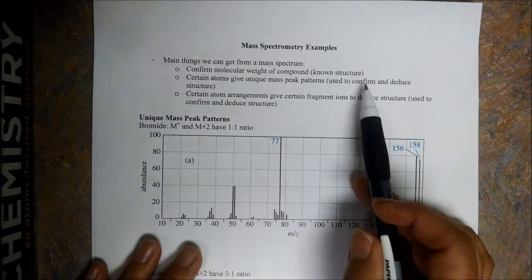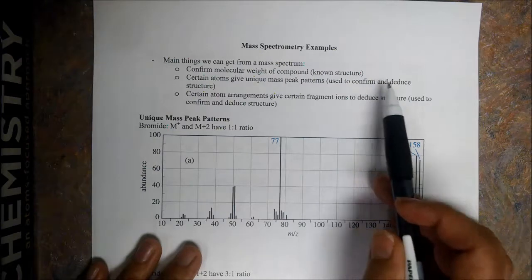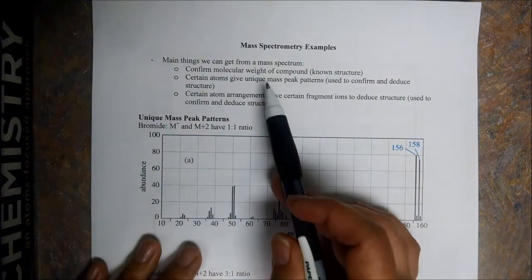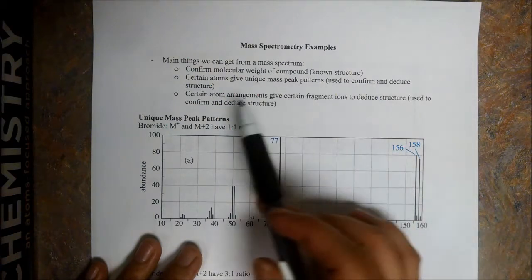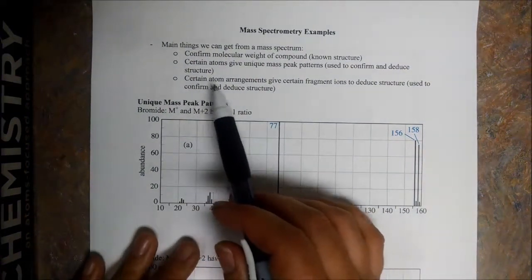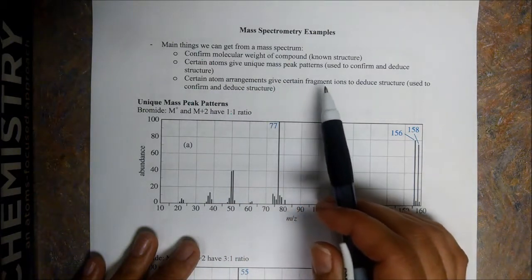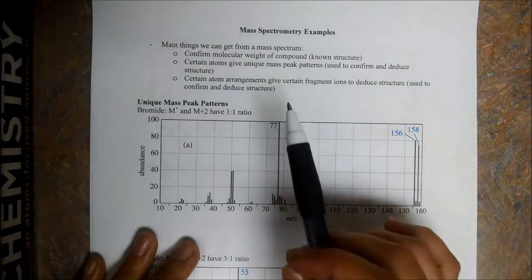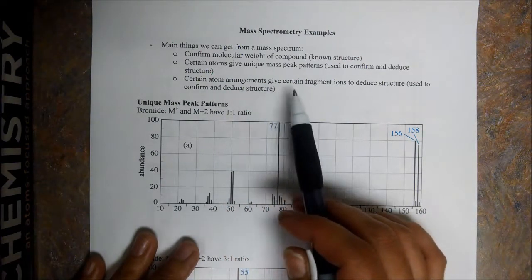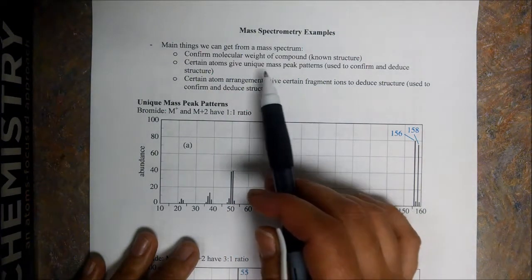Because if we think they should be there, then they should be there. Or we can also use it to deduce the structure. So let's say we have an unknown compound. Again, we can use these mass peak patterns to deduce something about the structure of that unknown compound. And then also certain atom arrangements give certain fragment ions. This is kind of like the unique mass peak patterns, but this is more so dealing with carbons, and up here I'm talking about other atoms.